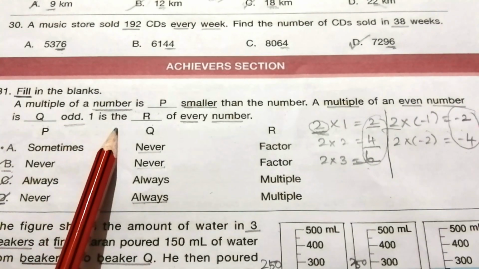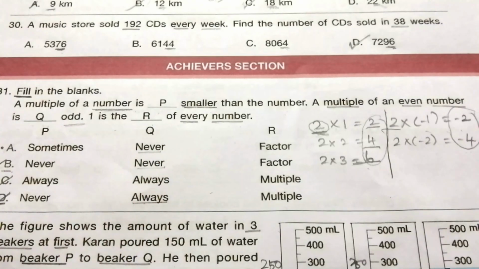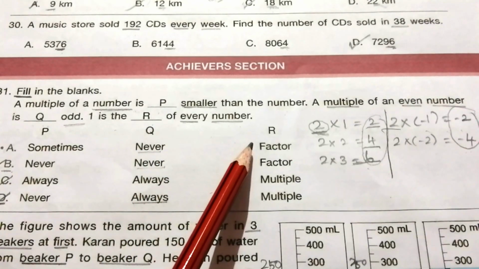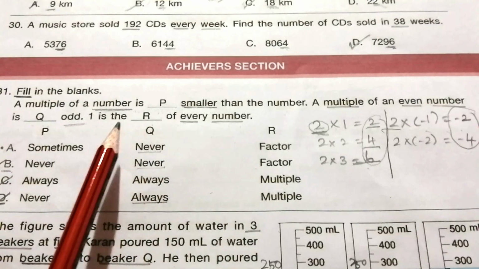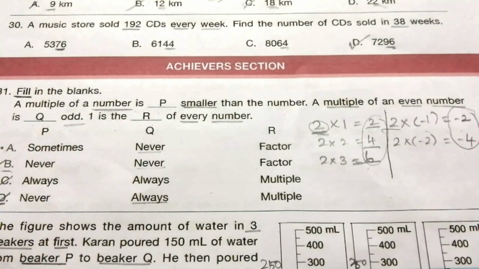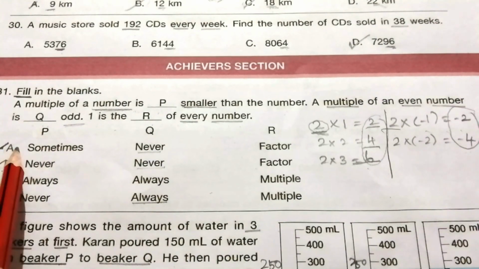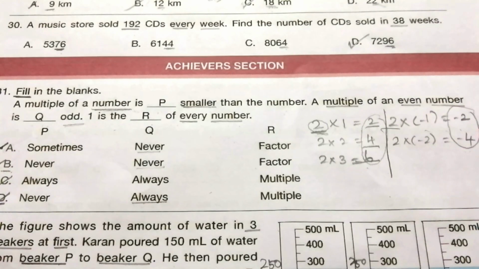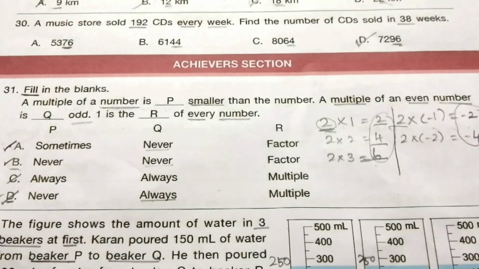And 1 is the factor of every number. So here it is factor. Yes, 1 is the factor of every number. So here we got both answers A and B for this question. So the answer is A and B.